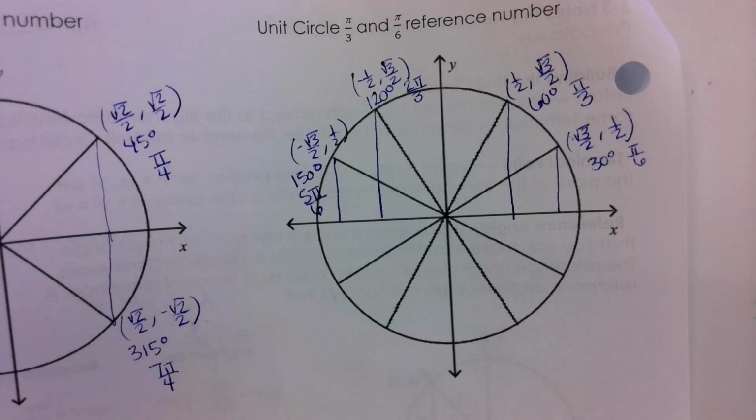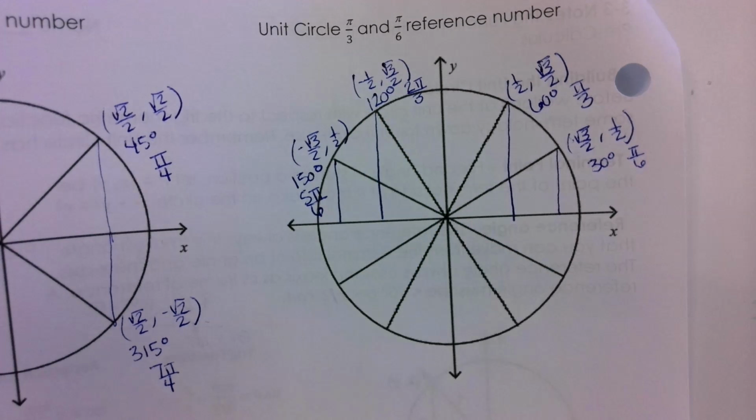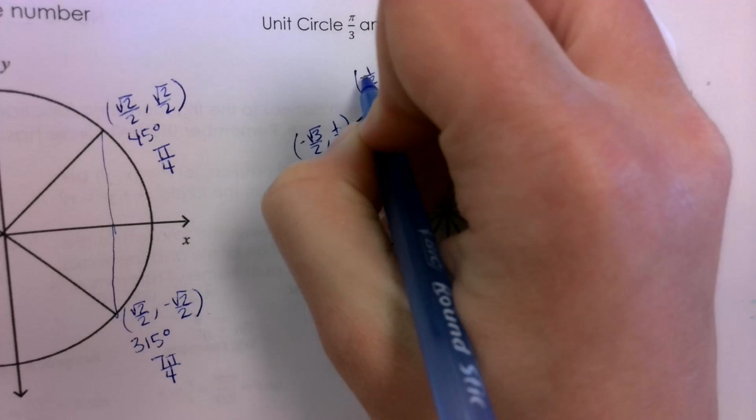This 1/2? It is. It just kind of ran into my fraction bar. Yeah, sorry. I can make that look better. Negative 1/2. Is that okay?